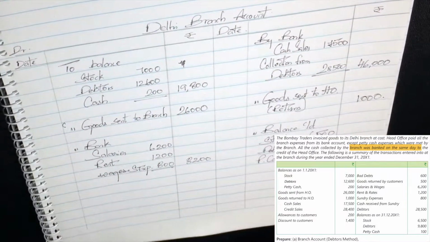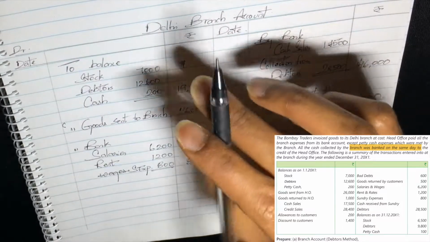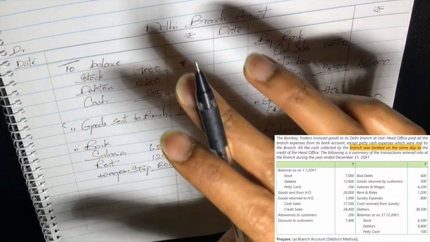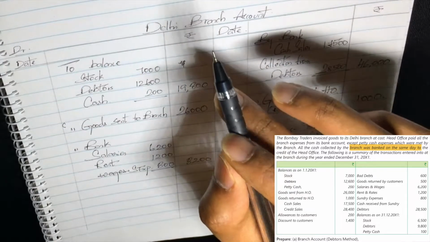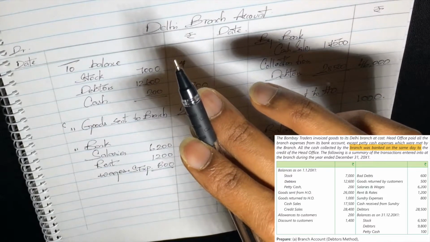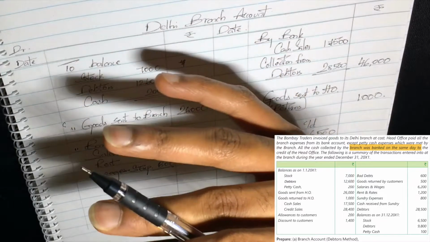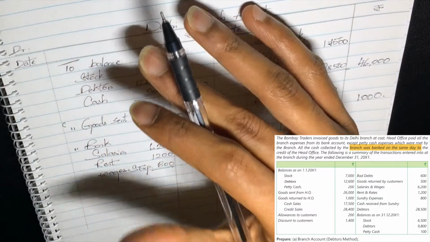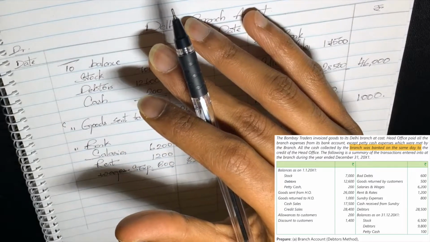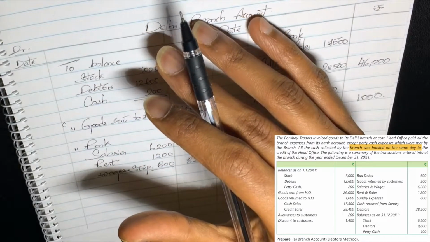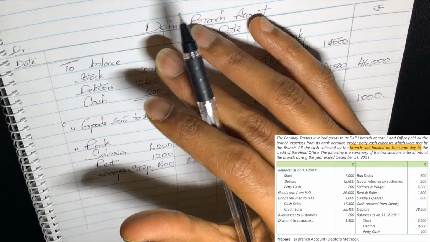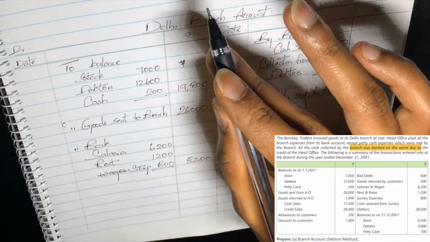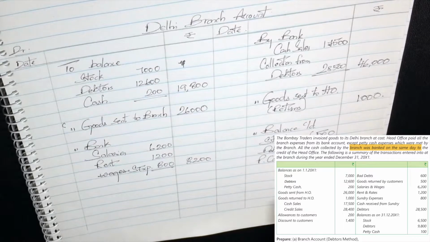Now, if you're wondering why we are not taking allowances to customers, discount to customers, bad debts, that's because all those are connected with the debtors. So in this debtors method, we are only going to be doing the branch account. If we are doing a more detailed method, like let's say we are having branch debtors account, in that case we'll be showing that. But now, because we have the closing debtors balance, all these allowances, discounts, bad debts, they are already adjusted and they are shown in the closing balance of the debtors which we have here. So that's why we won't be taking those. They are already adjusted.